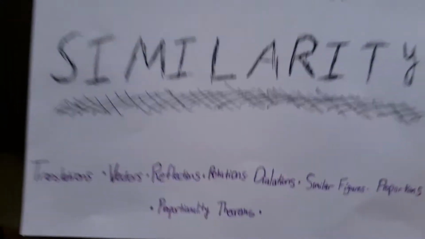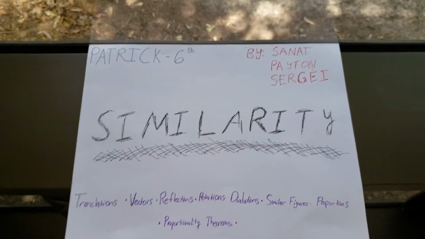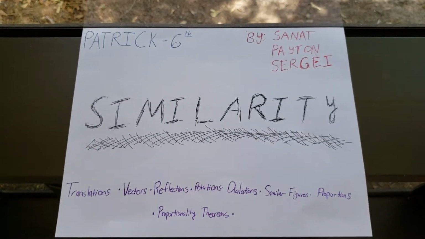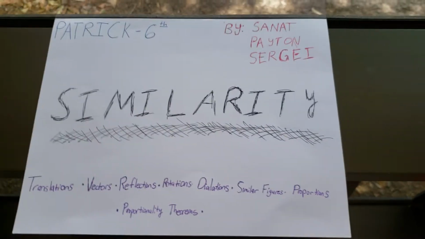This is similarities in a nutshell. In today's topic, we will be going over similarities. This topic will include translations, vectors, reflections, rotations, dilations, similar figures, proportions, and proportionality theorems.